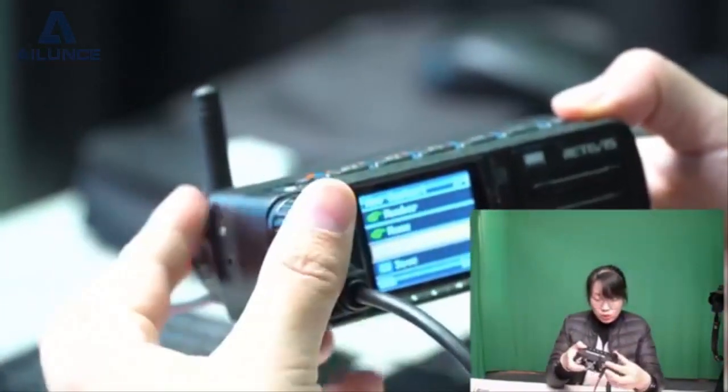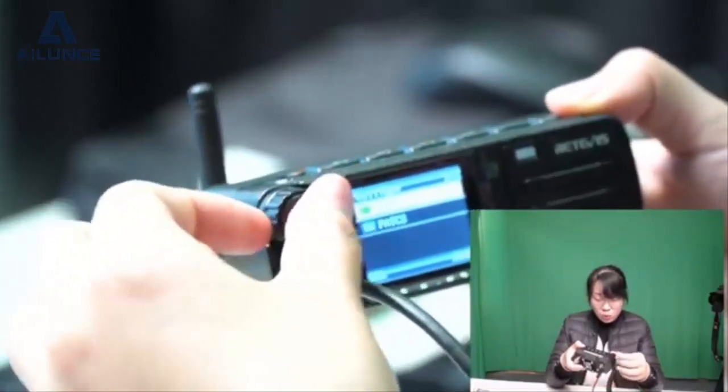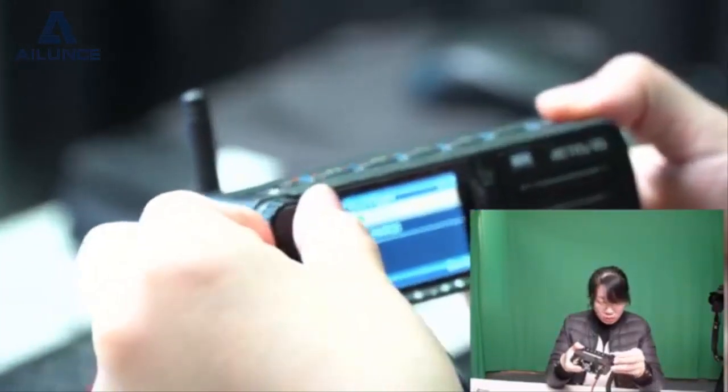And here choose a group or private call.